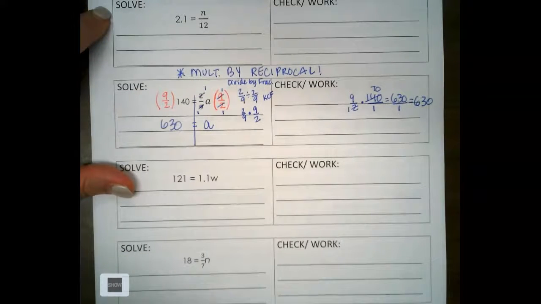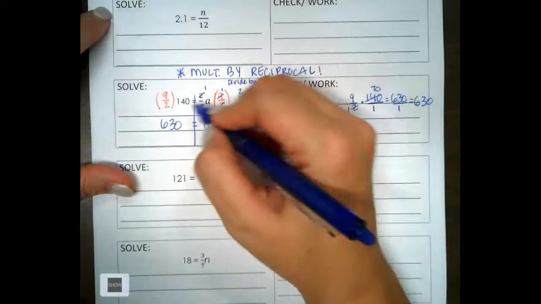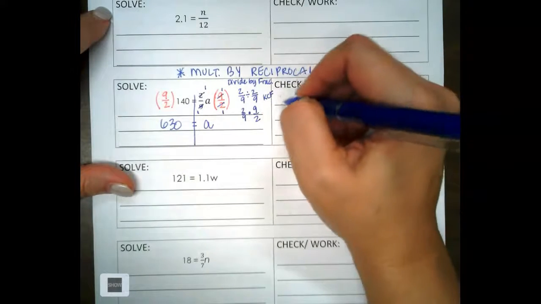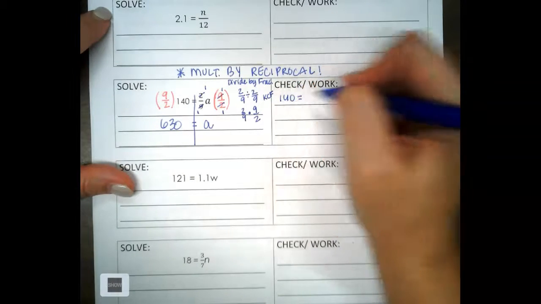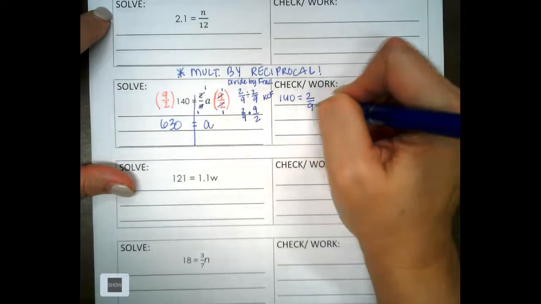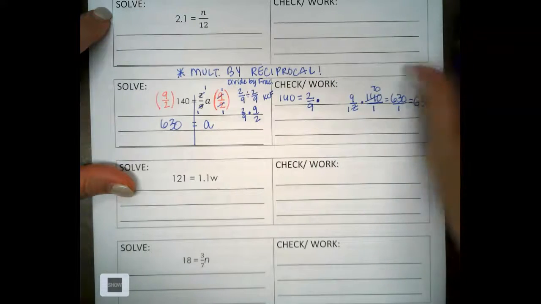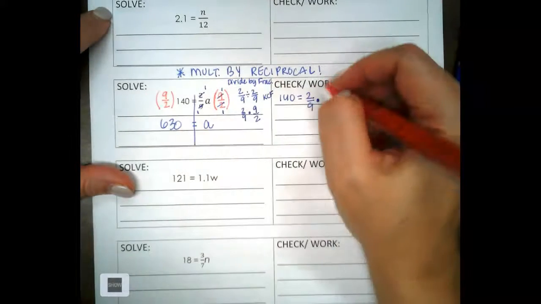Well, that looks absolutely crazy, so we don't know if we're right. We need to check it. Come out to the side, we got to copy the original. 140 equals 2/9 times what we think a equals, and we think a is 630.